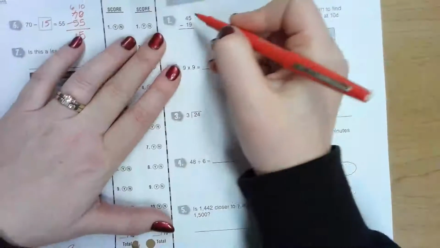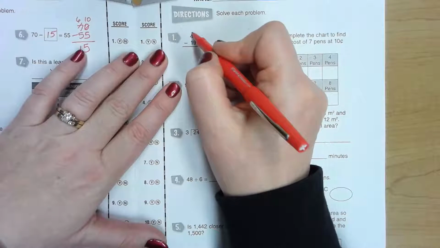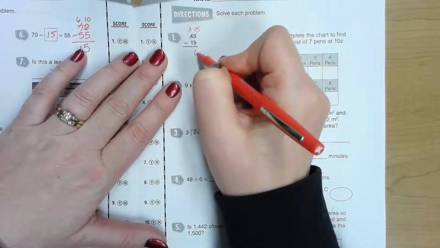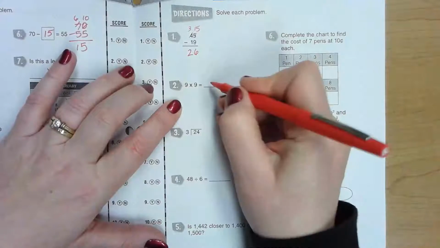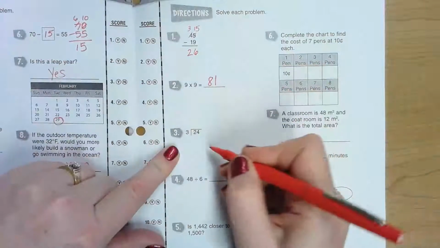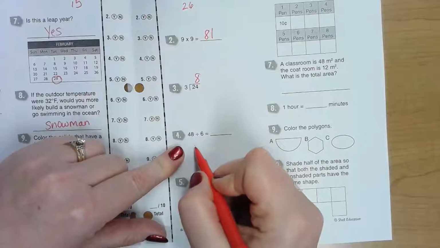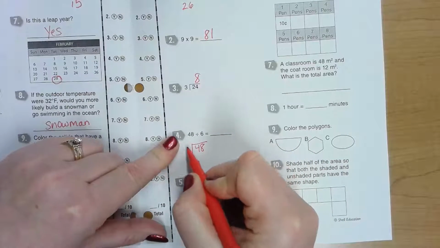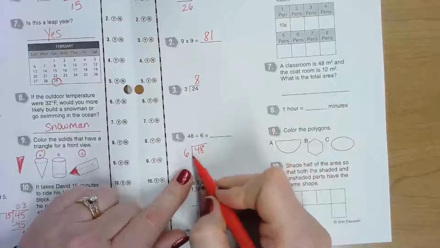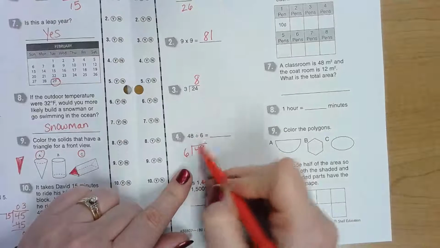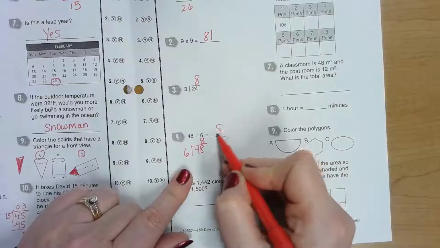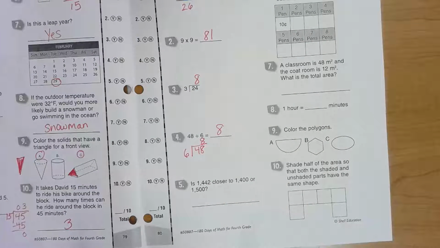Page 70, 45 take away 19. If we regroup, we get 26. 2, 9 times 9 is 81. Number 3, 24 divided by 3 is 8. Number 4, 48 divided by 6. Now we're going to get into some long division, okay? And in this case, though, this one isn't long division, it's a basic fact. So 48 divided by 6 is 8.